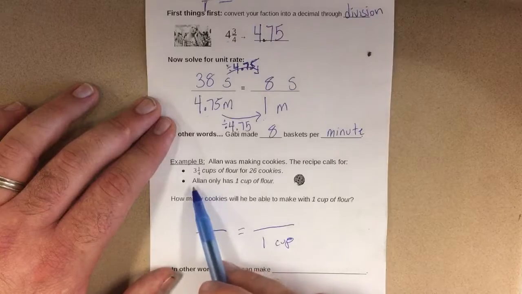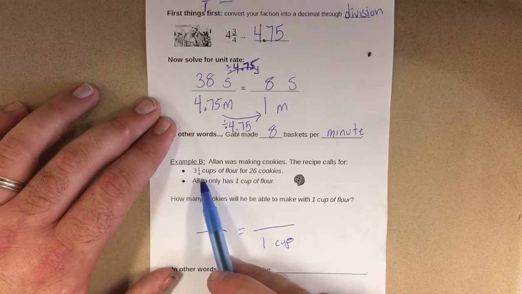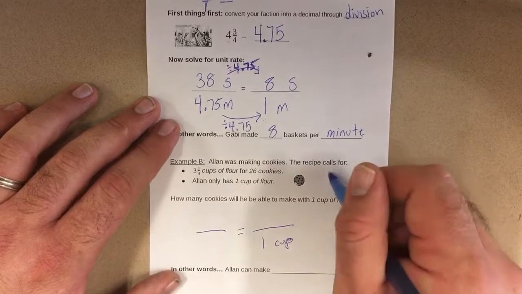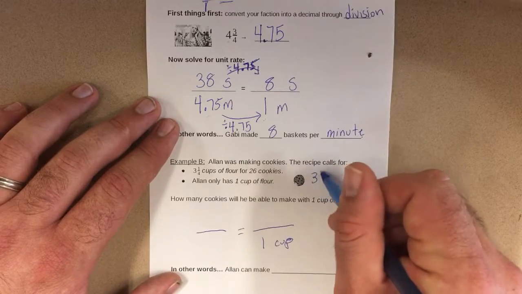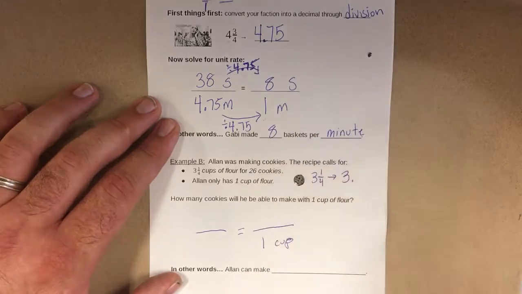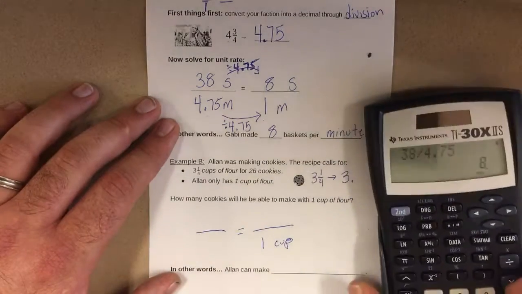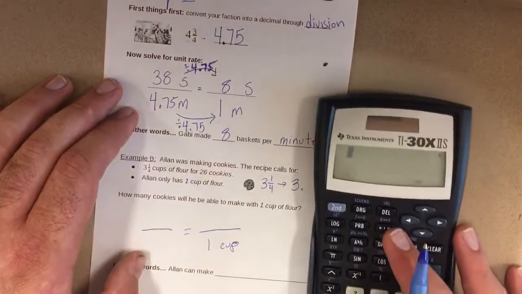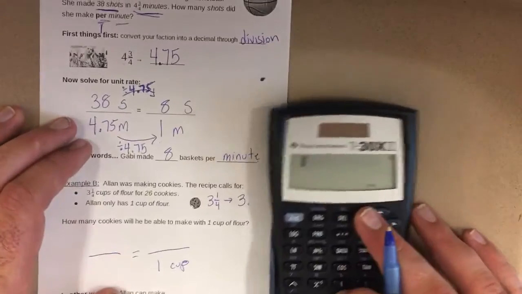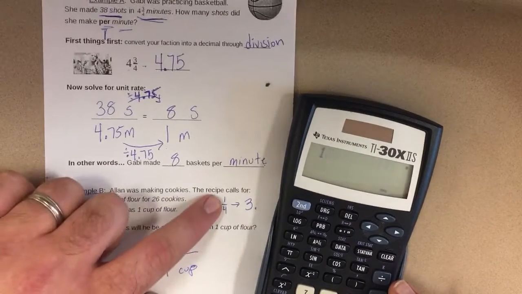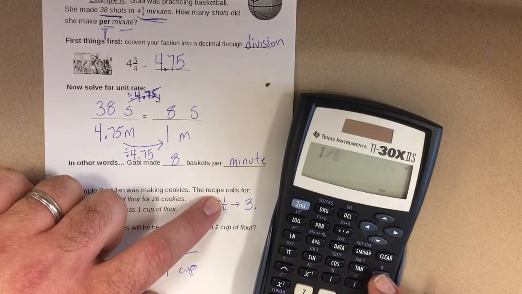I know he has 3 1/4 cups, but I need to convert that to a fraction. So I am going to convert 3 1/4 to 3 and now I have to convert 1/4 to a fraction. To do that, I need to do 1/4, so 1 divided by 4.